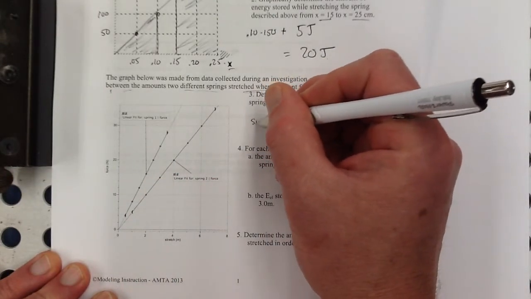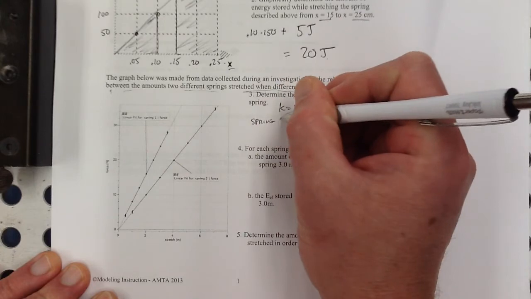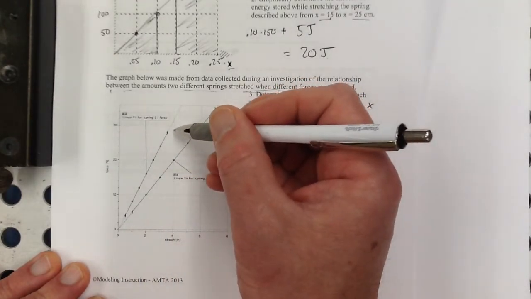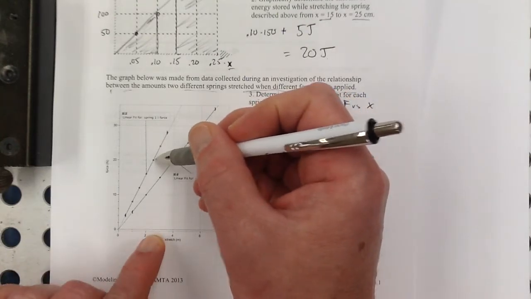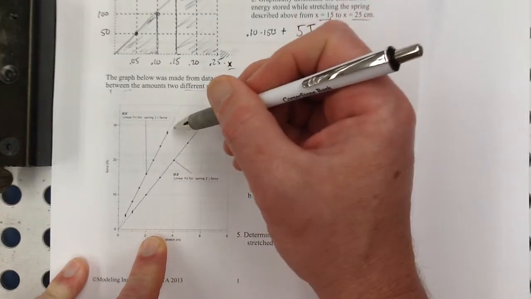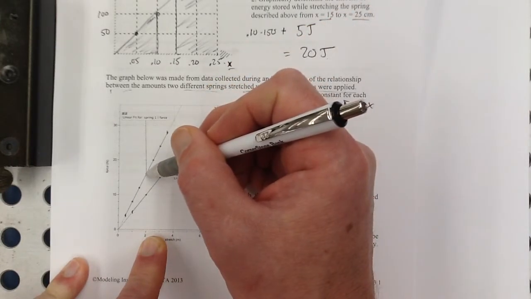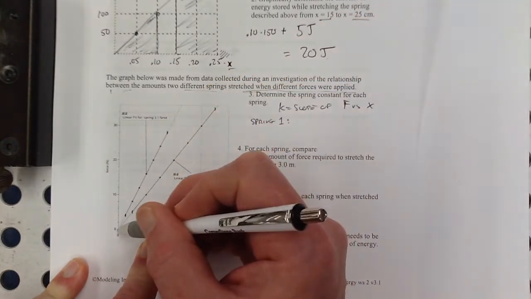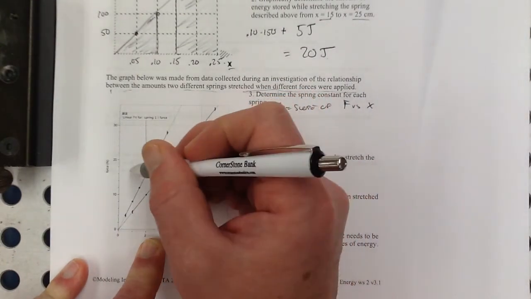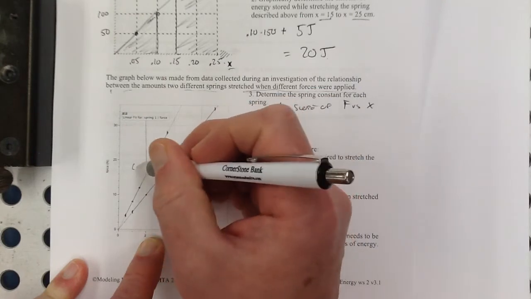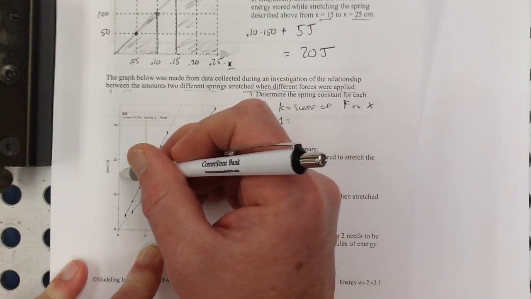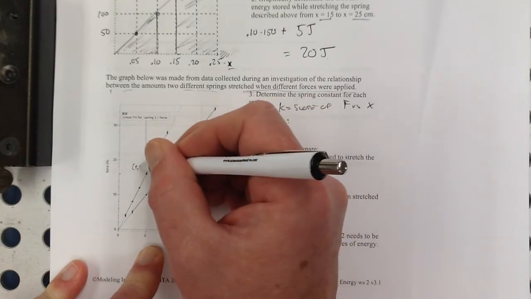So for spring 1, the slope would be, looks like, got any nice points here? Let's use this point here. Of course, it goes through 0, 0, so this point looks like it's at 2, 16.